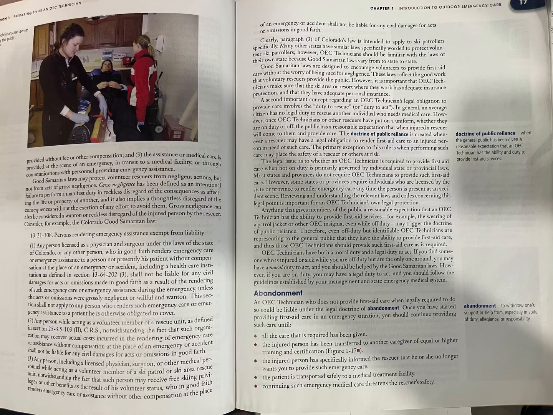OEC technicians have both a moral duty and a legal duty to act. If you find someone who is injured or sick while you are off duty, but are the only one around, you may have a moral duty to act, and you should be helped by the Good Samaritan laws. However, if you are on duty, you may have a legal duty to act, and you should follow the guidance established by your management and state emergency medical systems.